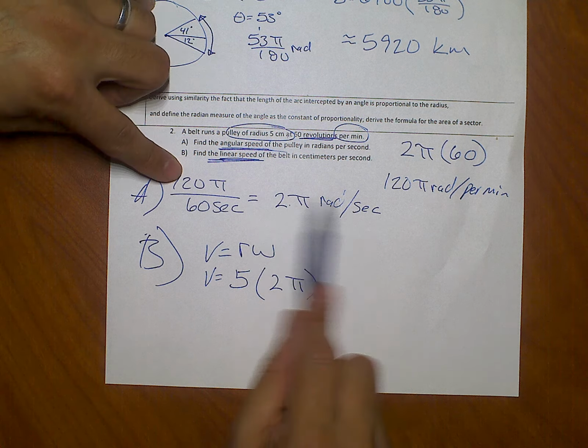It's not rad. It's centimeters per second, because linear speed goes with the linear distance. My centimeters is my radius, so I have to look at the units. If you don't mark all your units correctly, that's going to be points off. So make sure you're paying attention and you talk about what it is you're doing.